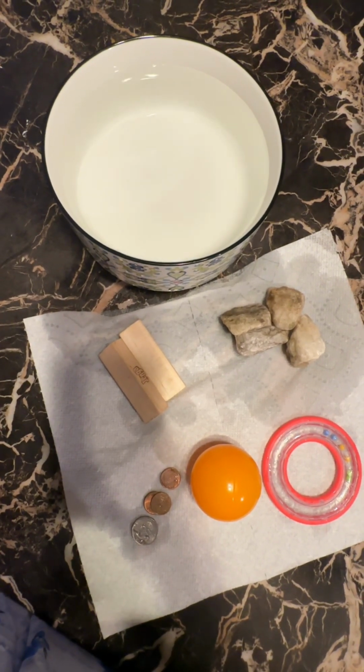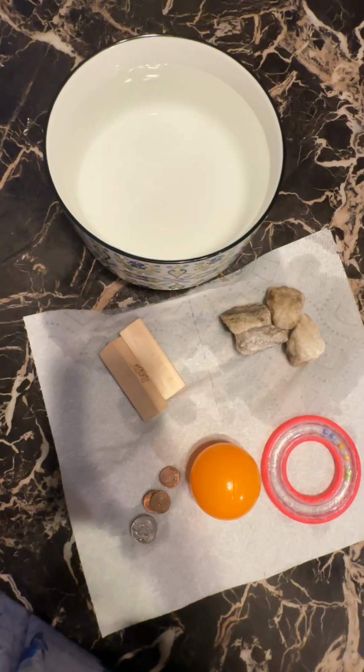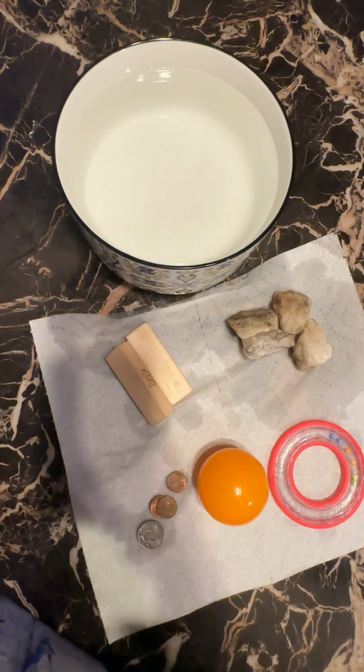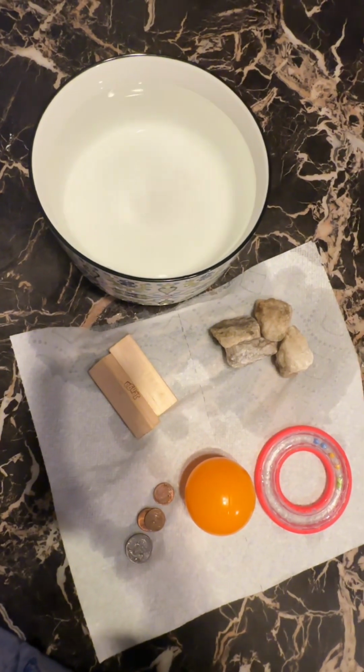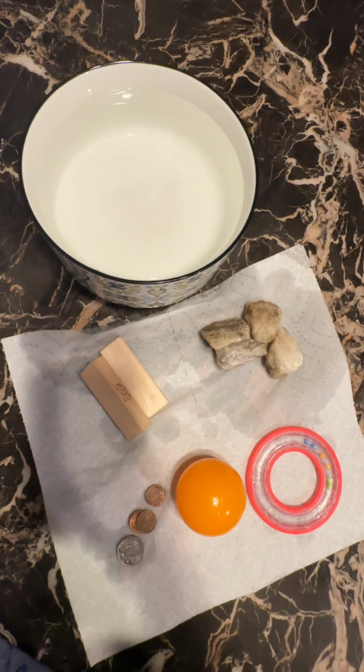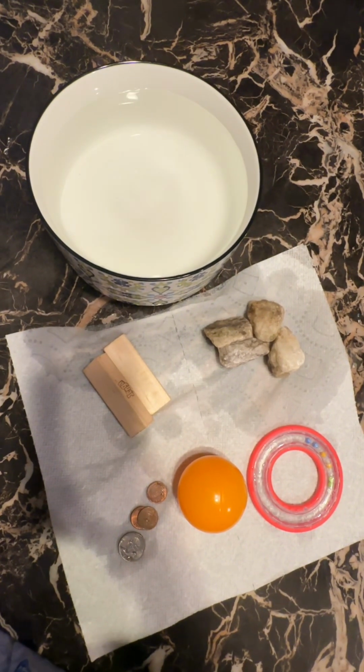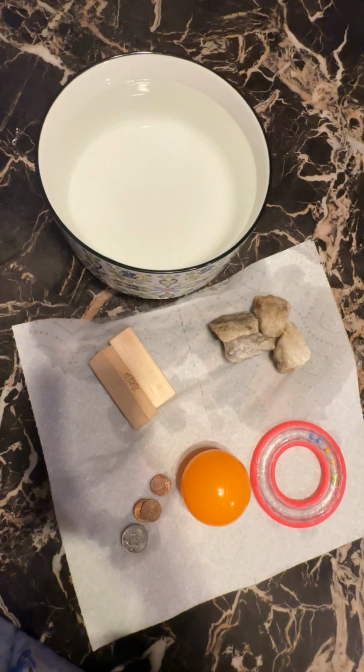Today we will explore a key concept in physics, which is buoyancy, or the ability of objects to sink or float in the water. We will test several items to see if they sink or float, and I'll explain why that happens. The first question we will start with is, what do you think makes something float? Is it the size, the shape, or something else?